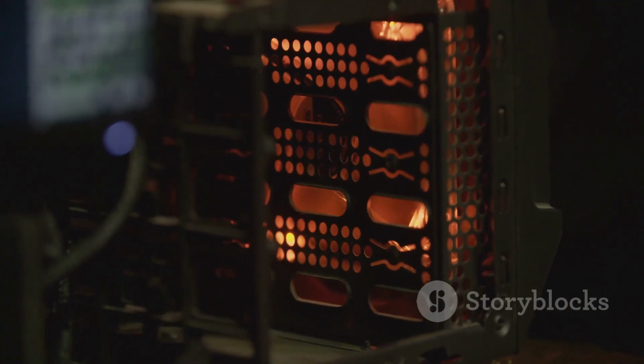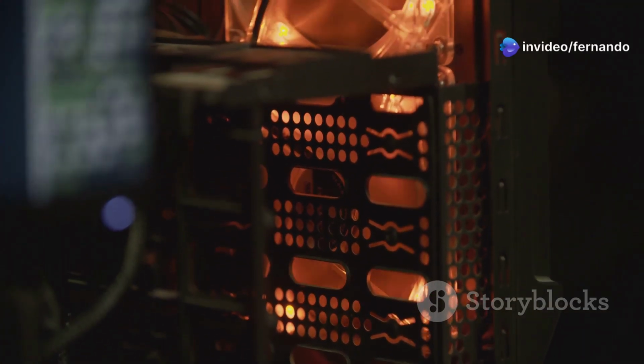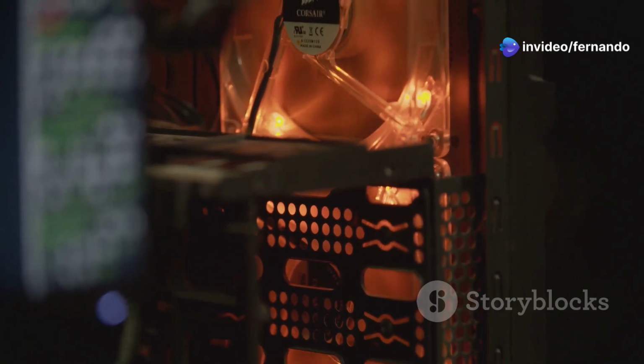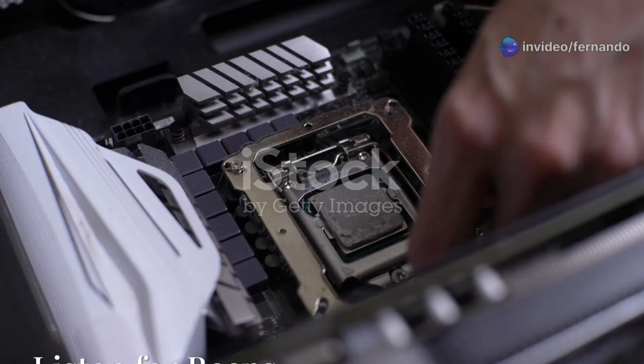If you hear fans spinning but see no image, move on to the next steps. This indicates that the computer is running, but the display issue might be more complex.